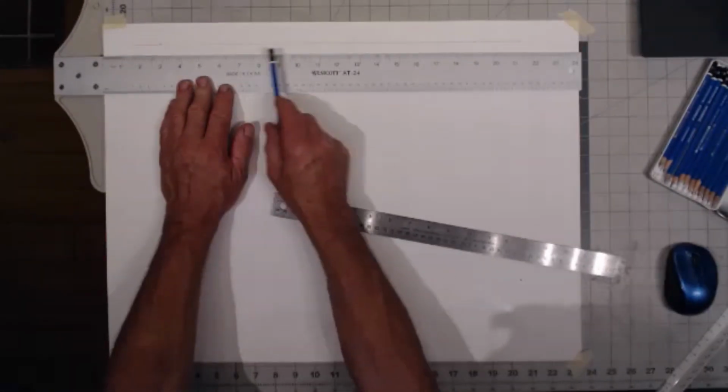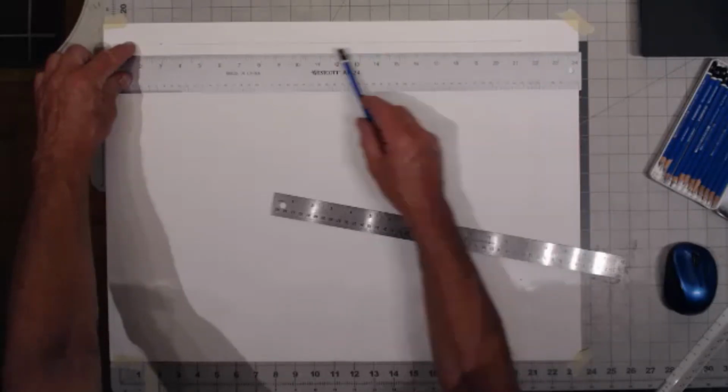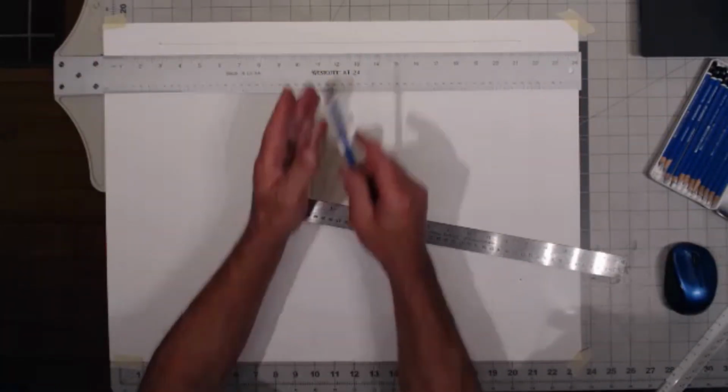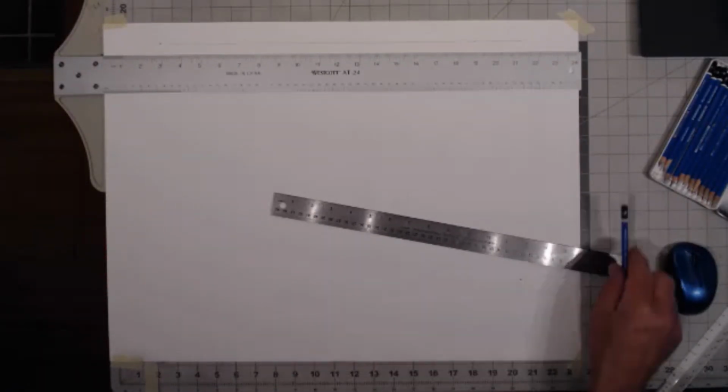So now I know I'm going to be able to erase back these little overruns, and I'm going to erase out this middle section that is between the two floor plans. I'm okay with that. That works for me.